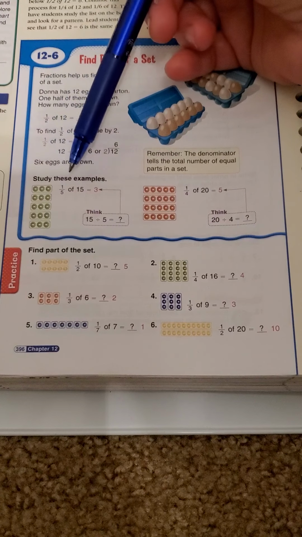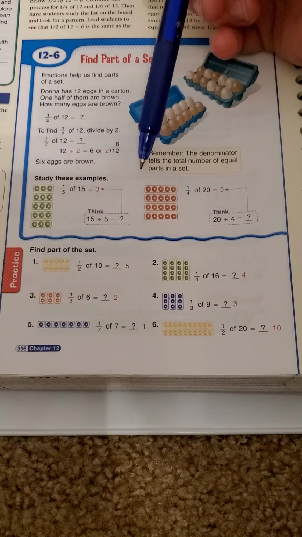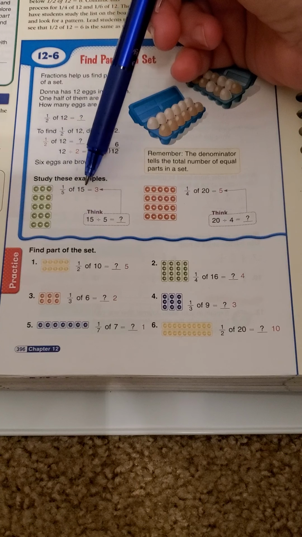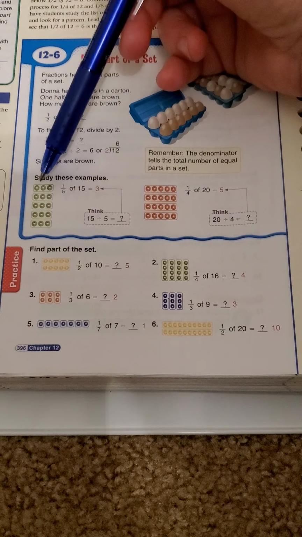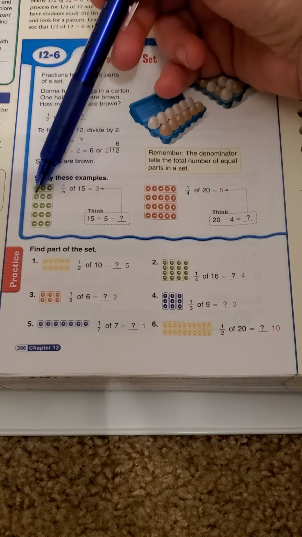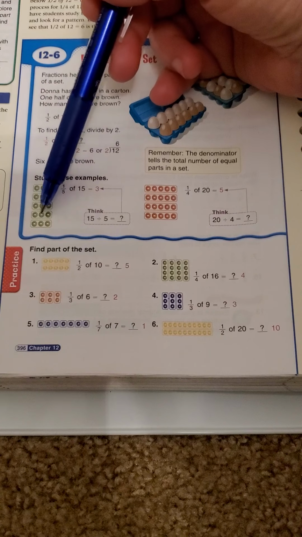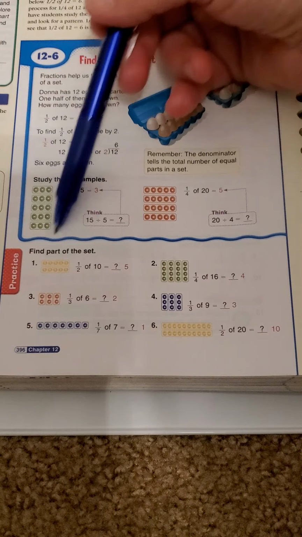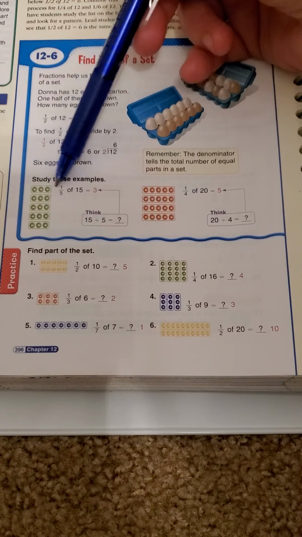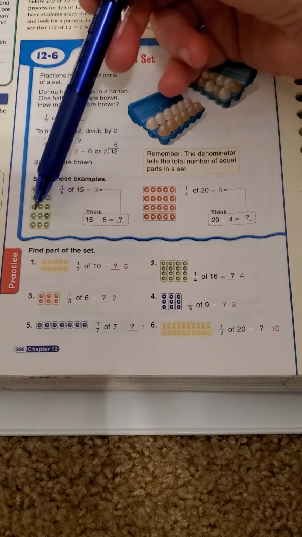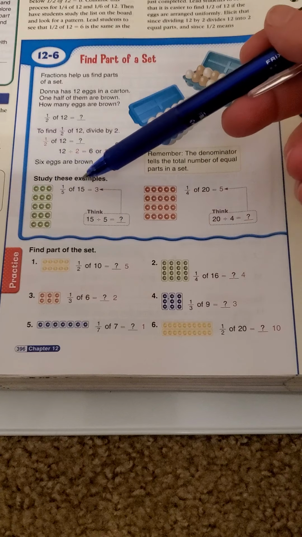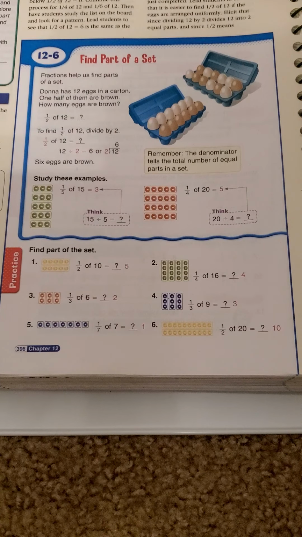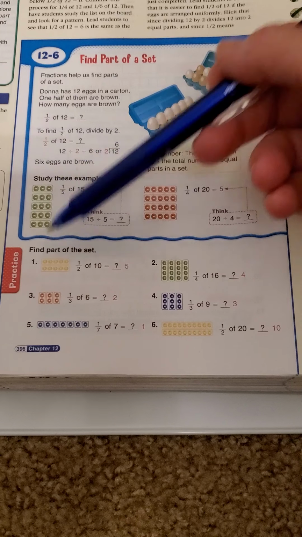Study these examples. 1/5 of 15. Now remember, the denominator is 5, and we're going to divide the whole set by a 5th. So we have to divide by 5. So here we have 1, 2, 3, 4, 5, 6, 7, 8, 9, 10, 11, 12, 13, 14, 15. So if we think 15 divided by 5, we get 3 in a set. So there's 1, 2, 3, 4, 5 sets of 3. So it's just another way of doing it. We know this relationship of 15, 3, and 5 already. But here is another way of dividing it up, okay?